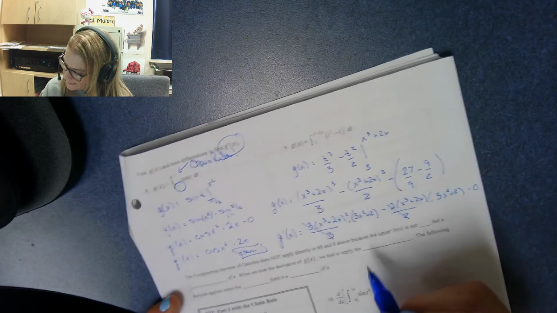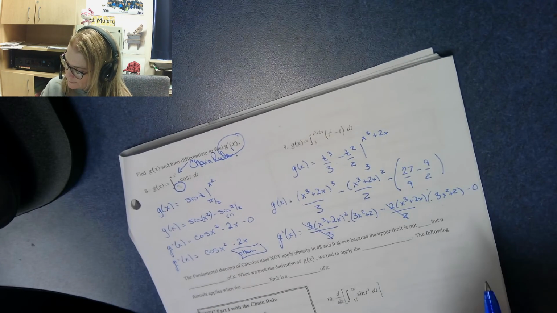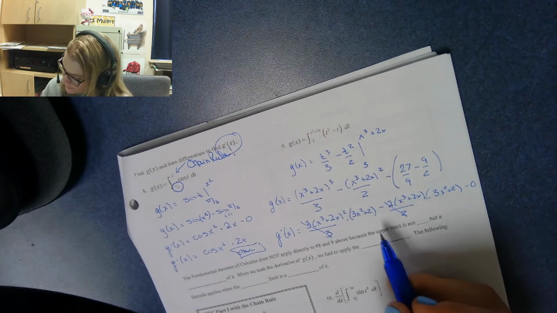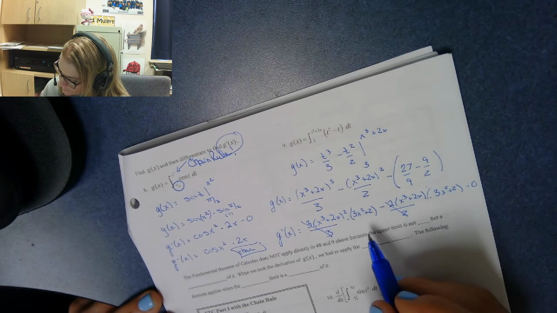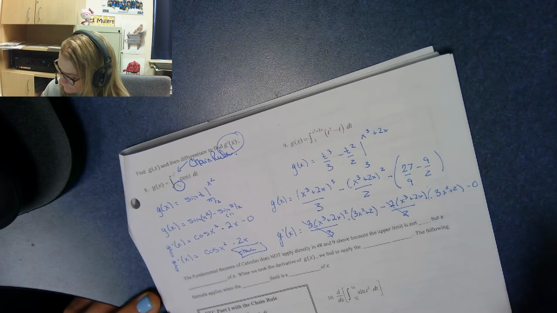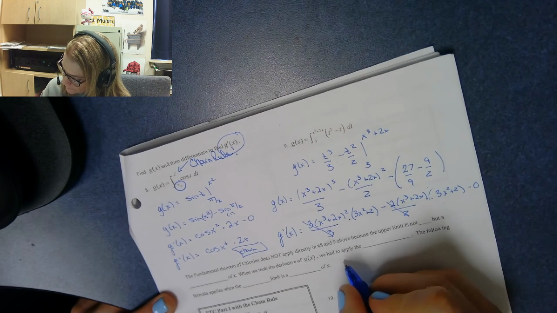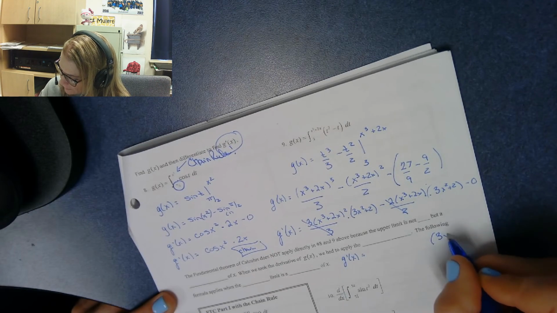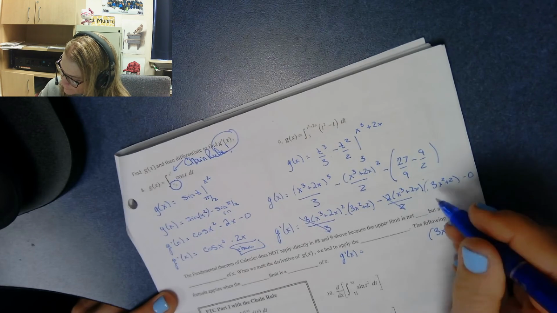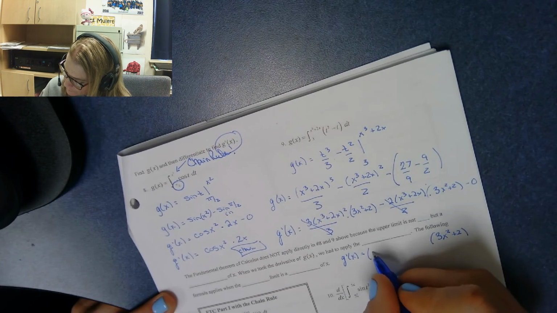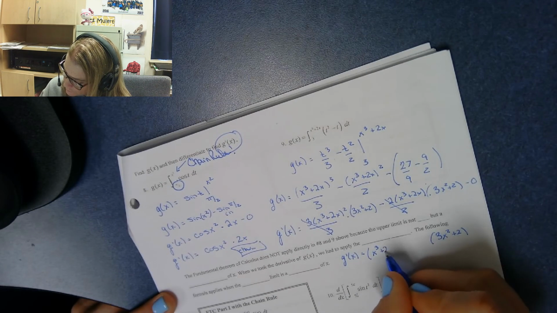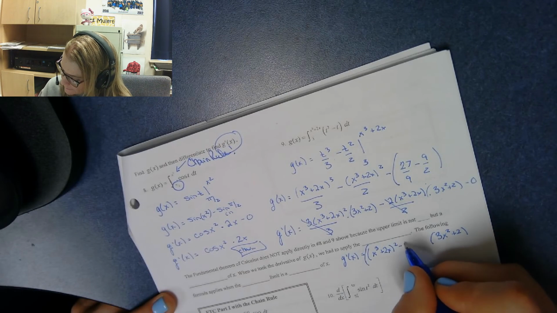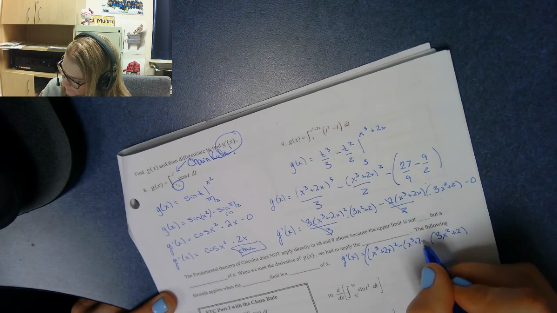So what exactly happened here? If you were to look at all of this, you would see you could factor out this chain. Let me see where I can have some room here. I'm going to write it down here. g prime of x. If I factored out this chain, I'd be left with x cubed plus 2x squared minus x cubed plus 2x.